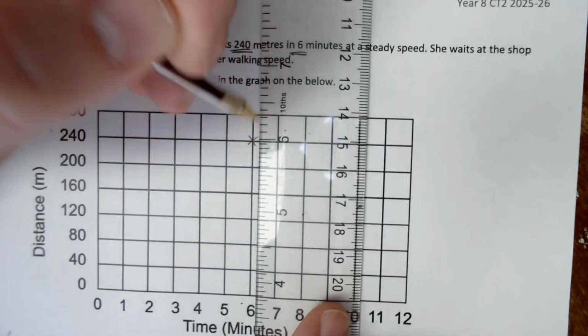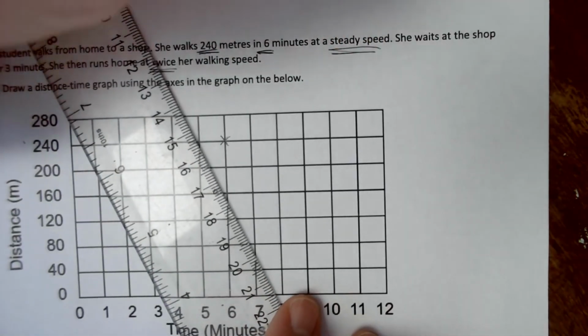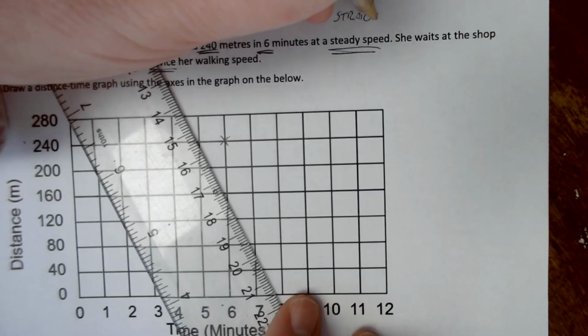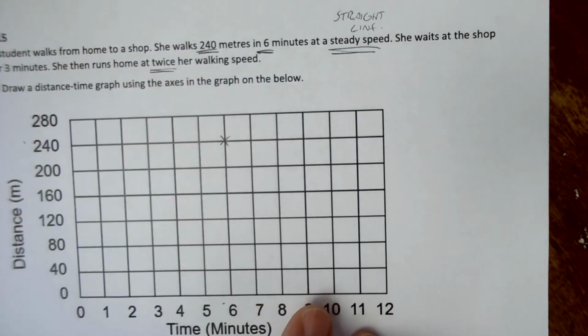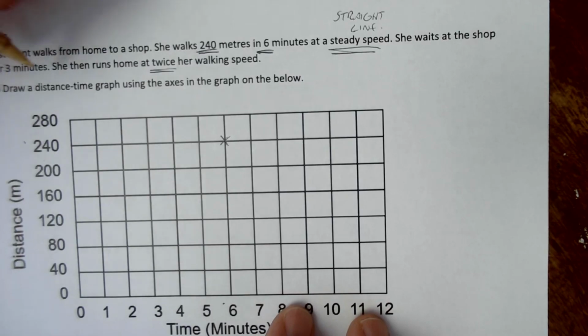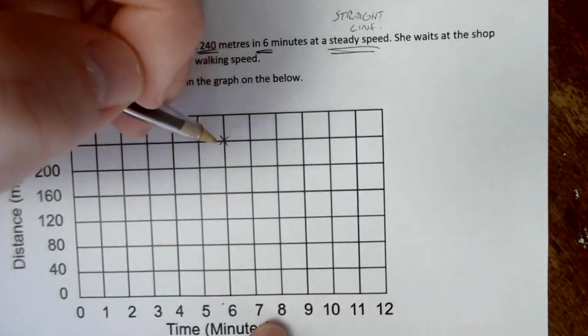There. Okay. Then she waits at the shop. So straight line, because it's a steady speed. She waits at the shop for 3 minutes. So let's count along 3. 1, 2, 3. There we go.